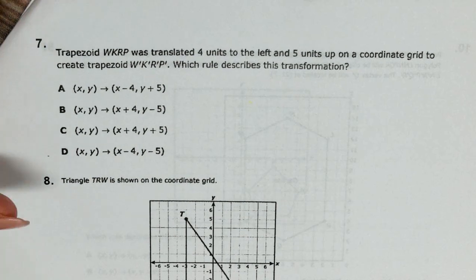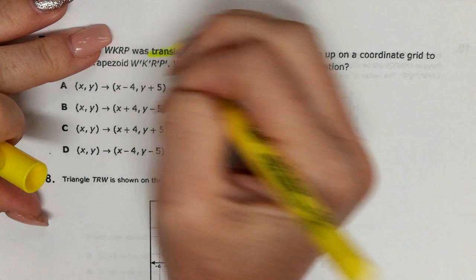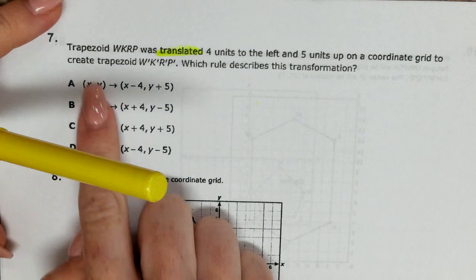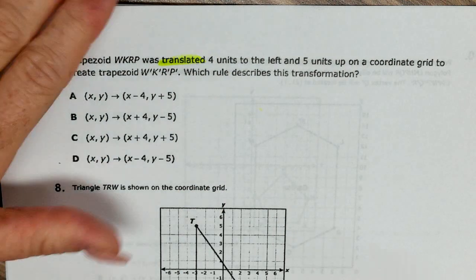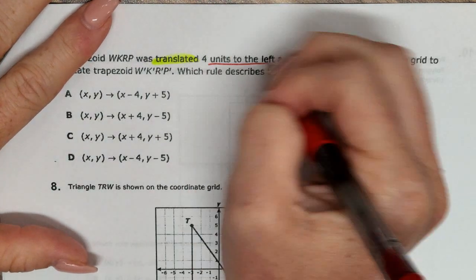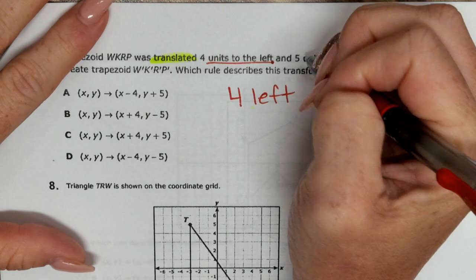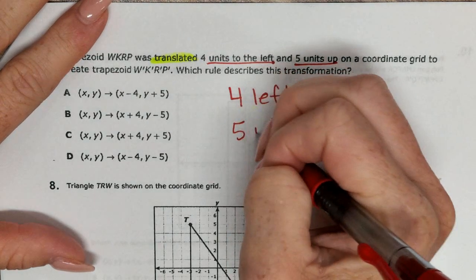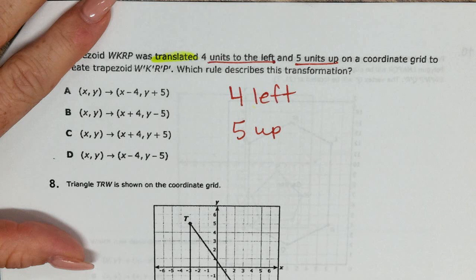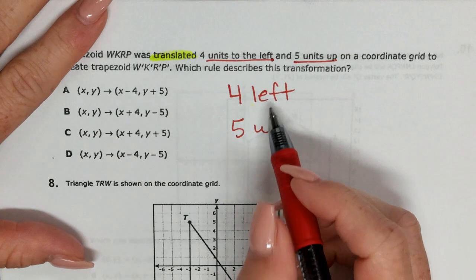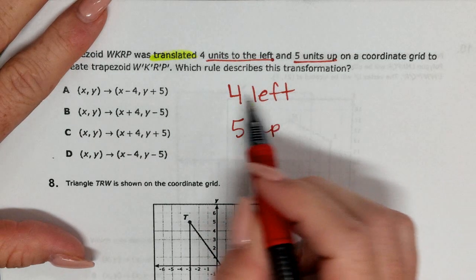A trapezoid was translated, and every single answer choice is plus and minus, so I can't get rid of anything. 4 left, write that down. 4 left, 5 up. Now we need to come up with a rule. Which axis moves left and right? I don't see everybody paying attention.